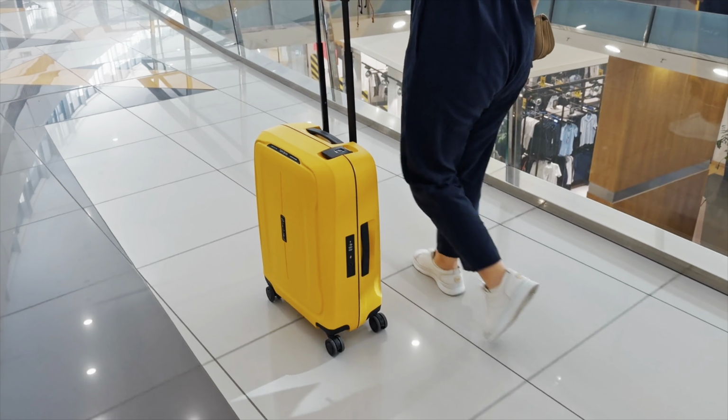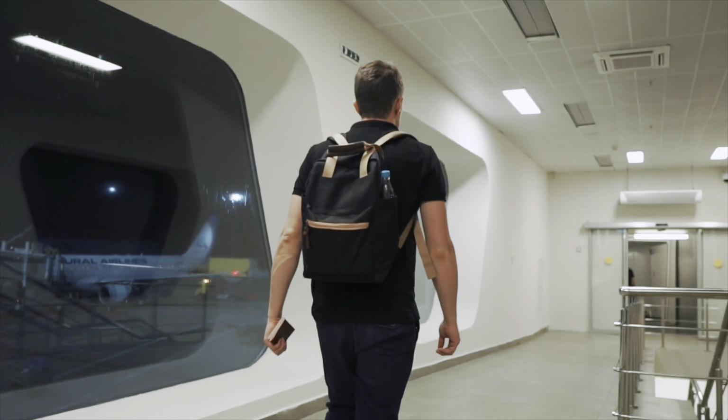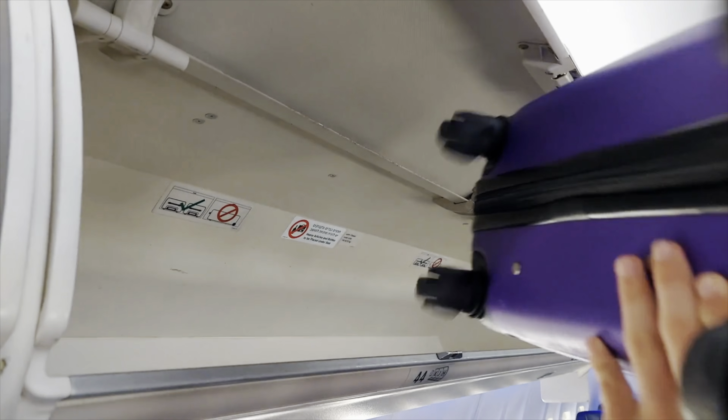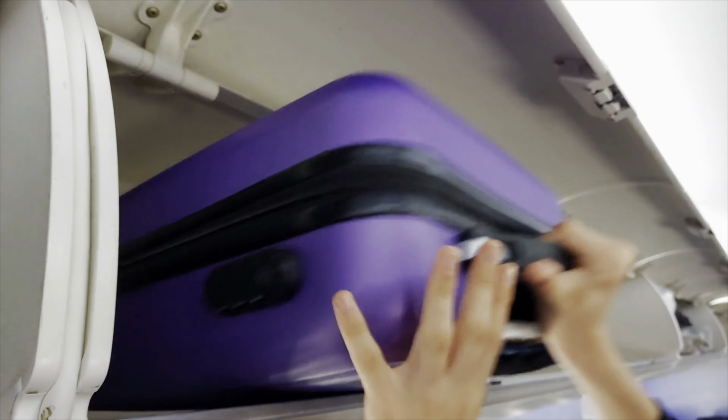Now, there are 3 types of luggage that you can take with you on the plane: checked luggage, carry-on luggage, and a personal item bag. Let's discuss what each of these are. Let's start with carry-on luggage. Carry-on luggage is simply luggage that you can carry on the plane with you, and you will store them in an overhead bin compartment on the airplane.